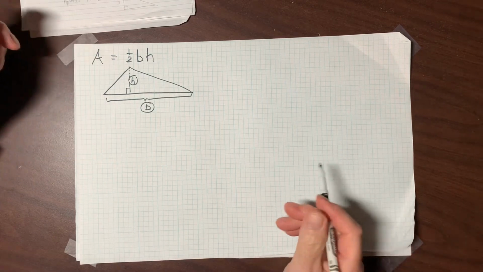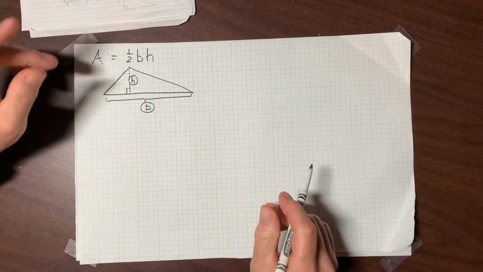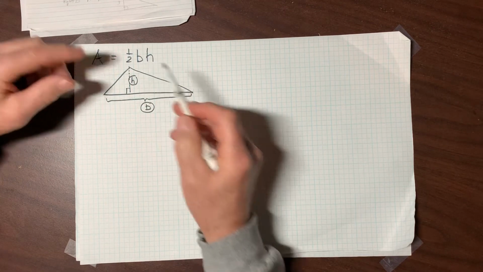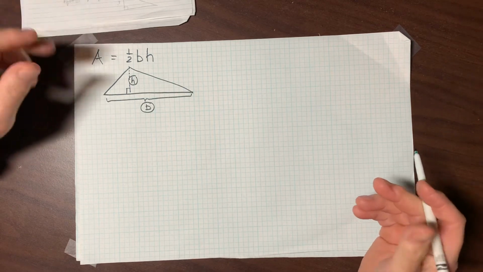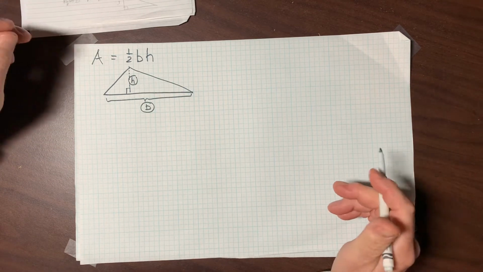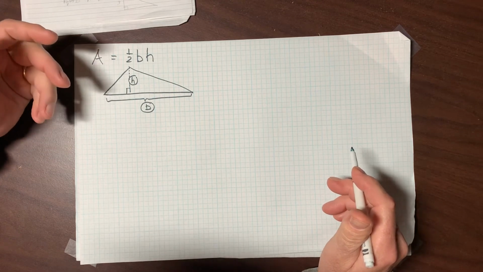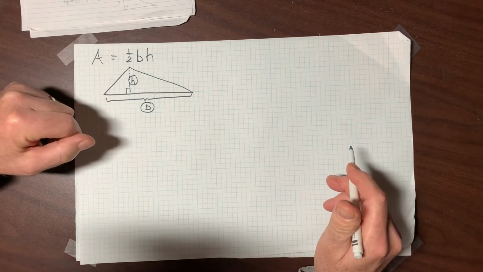So what's the big deal then? The big deal is this. For a lot of problems, you're not going to know B, and you're not going to know H. So you're going to have to use some trigonometry trick most of the time to figure out one of those two values before you could actually compute the area.